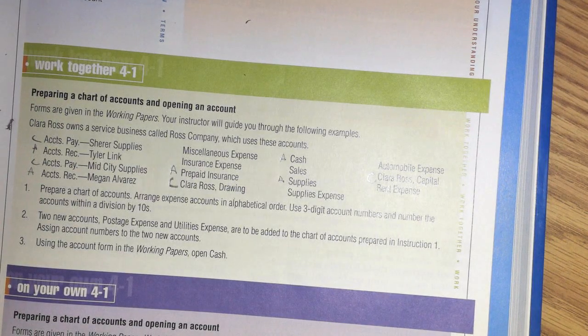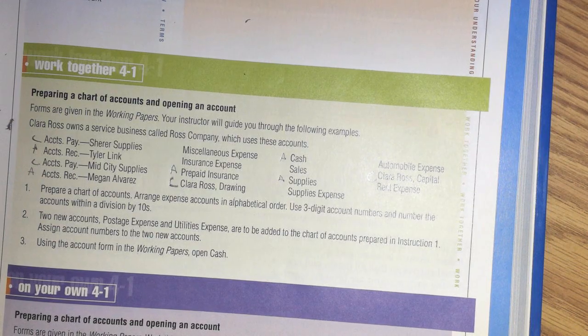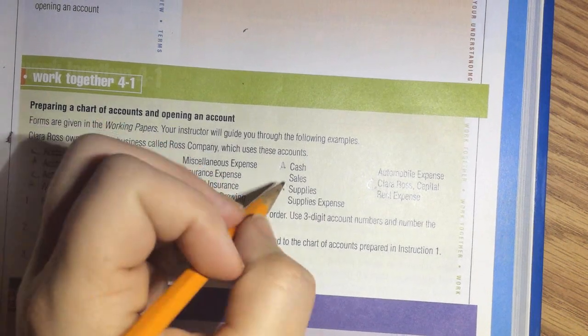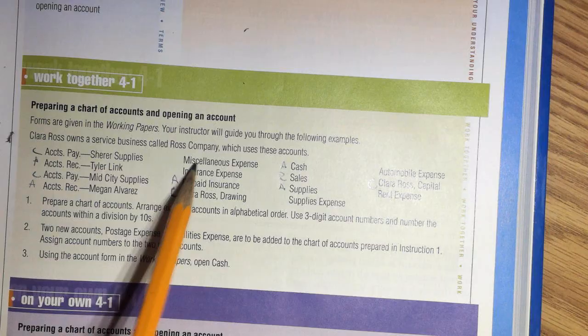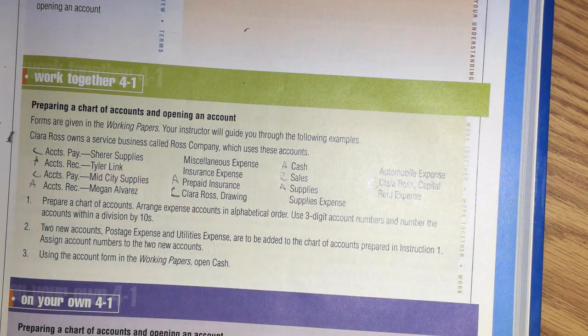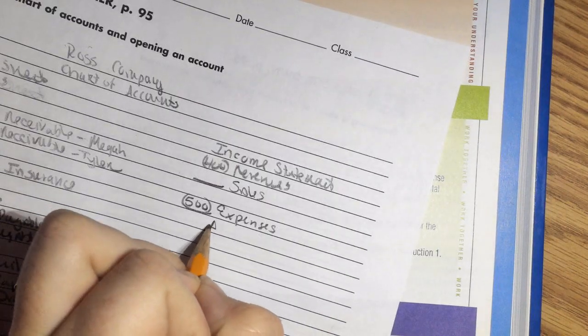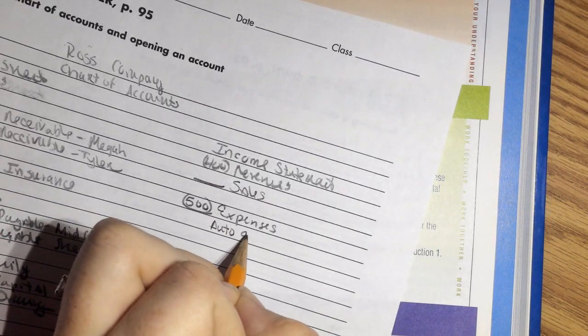So looking at our expenses here on the page, this is going to get embarrassing because I'm probably going to mess up my alphabet. But we have our sales, so that's a revenue account. Now we just have to look at what we have left for expenses and put them in alphabetical order. So the first one's going to be automobile expense. Auto expense.